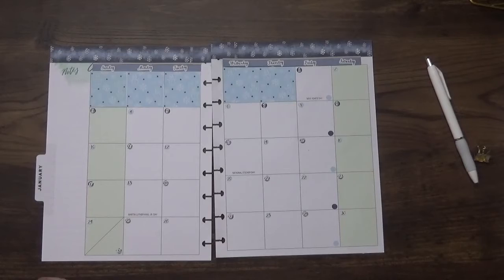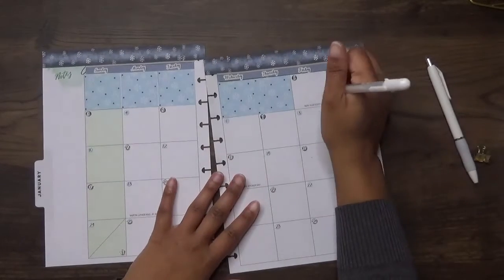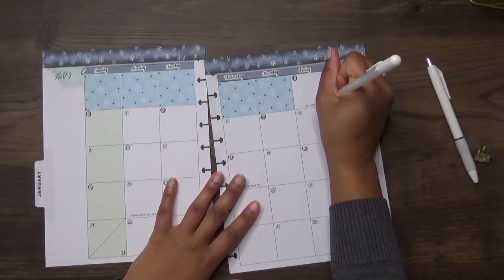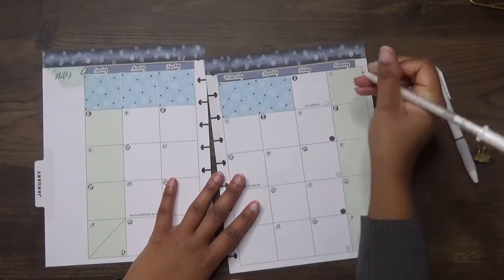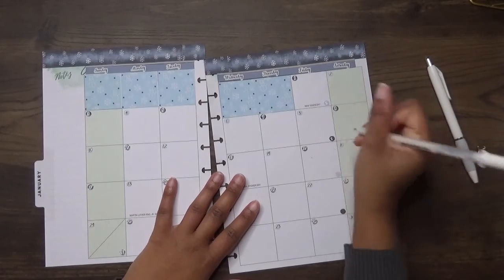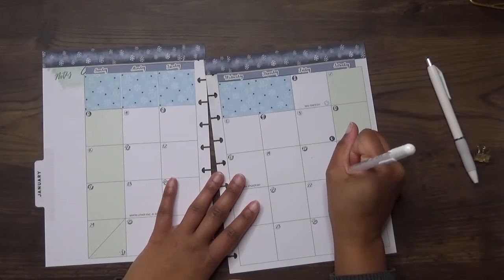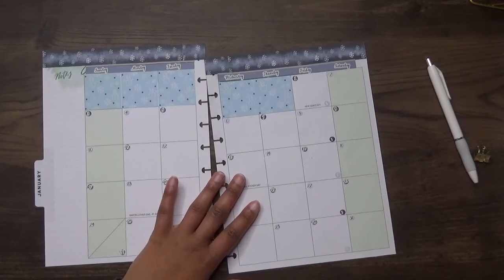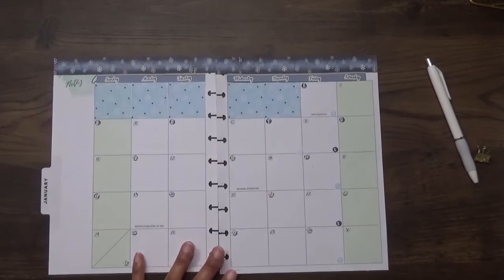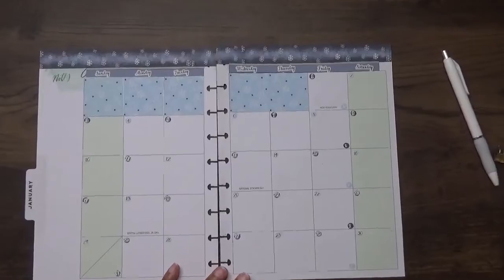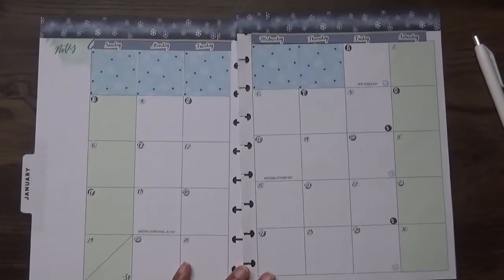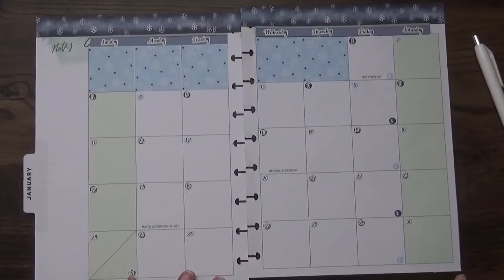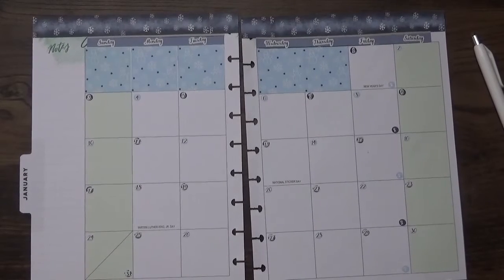So I'm going to use my white Jelly Roll in the size of 10. Oh yeah, that works fine. I'm just drawing little dollar signs on here so that I know that is when I get paid. Perfect. That worked out really well. Hopefully you can see those a bit. There we go. So that's that, and that worked really well.